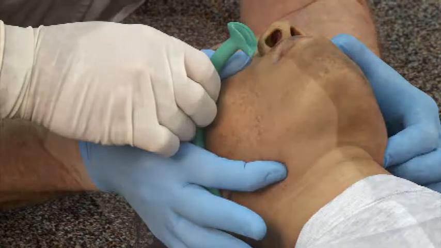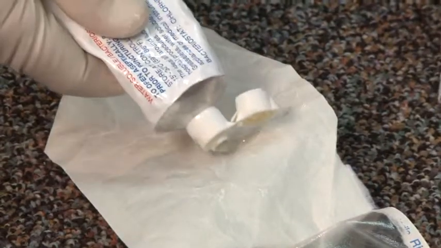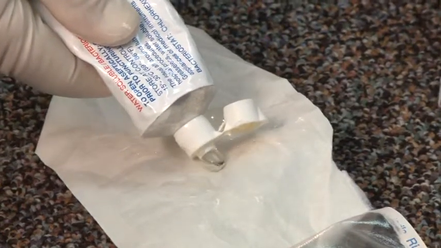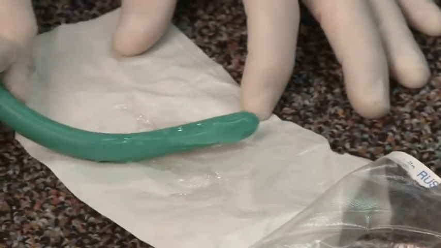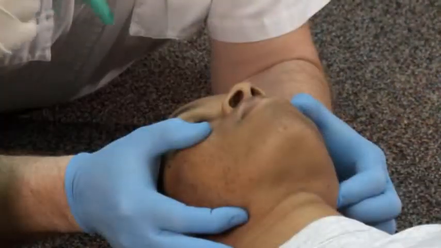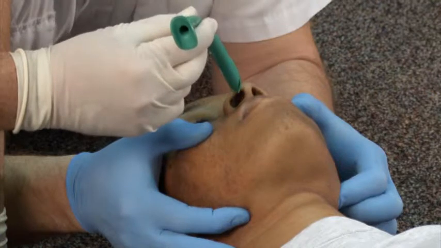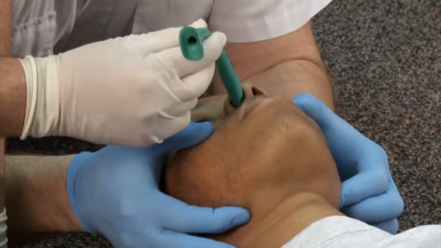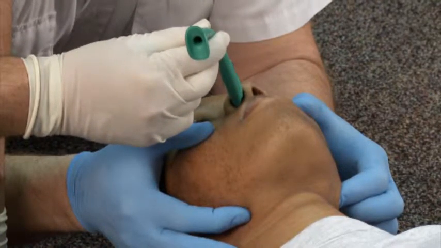The distal tip or non-flanged end of the NPA is lubricated liberally with a water-soluble jelly and slowly inserted into the nostril of choice. Insertion should be in an anterior to posterior direction, along the floor of the nasal cavity, not in a superior to inferior direction.